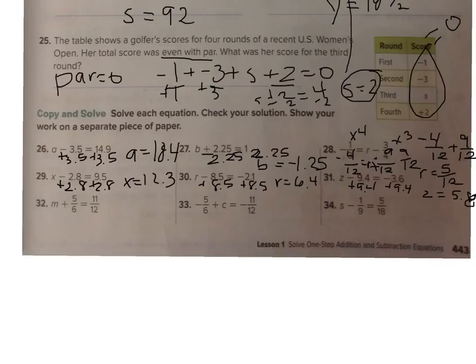Now here, 32, that is a fraction, so we're going to need to get a common denominator between those two. And 6 goes into 12, so we actually just need to change this one right here. And that is going to be m plus 10 twelfths equals 11 twelfths.